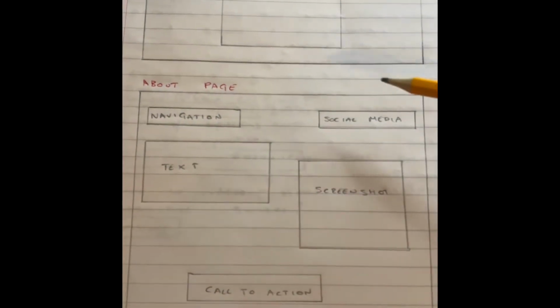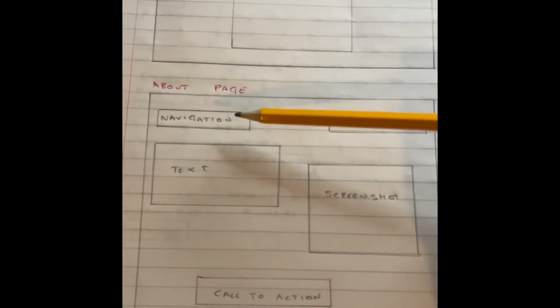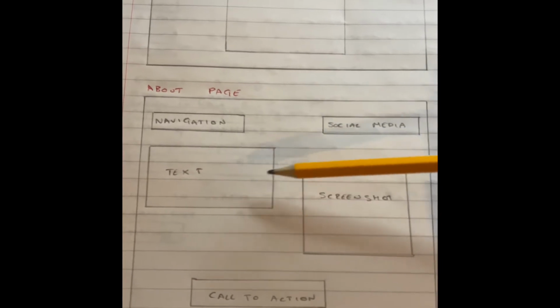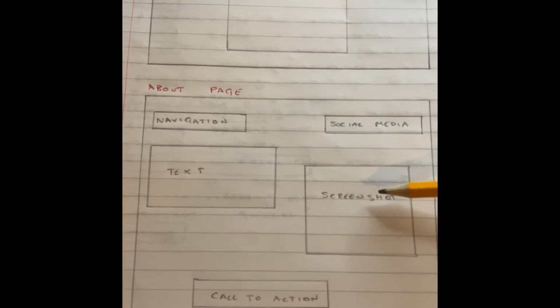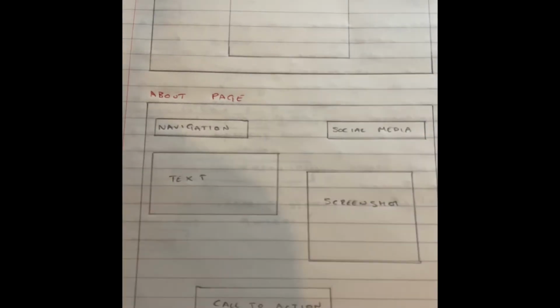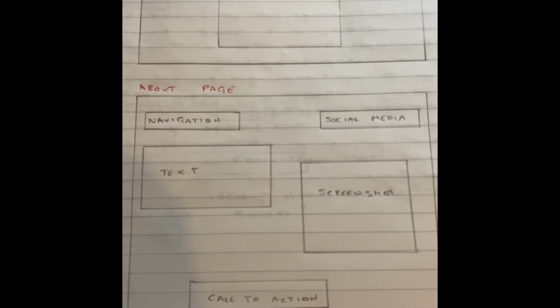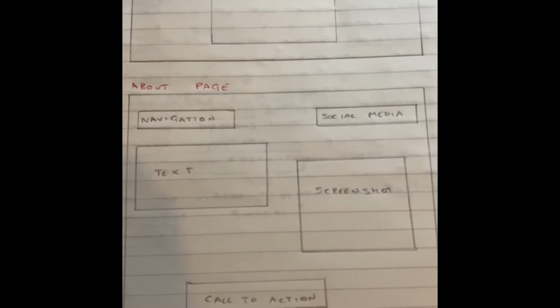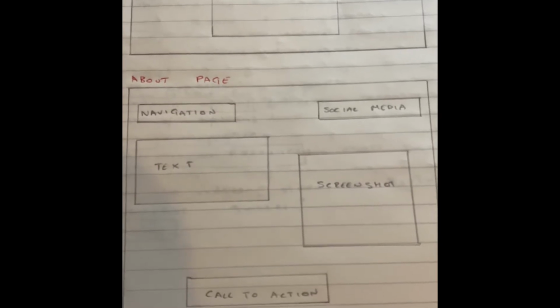Again, key items linked to the social media, bit of navigation, some text about us, and another screenshot from the app. I use a different one this time. And again, that call to action. Really important that when you want a user to do something, rather than just convey information, you make it explicitly clear what it is you want them to do, and you make it easy for them to do it.